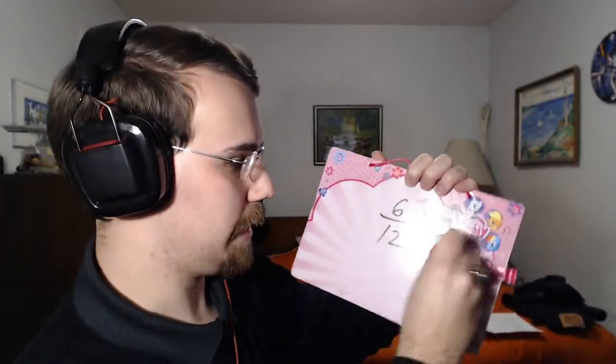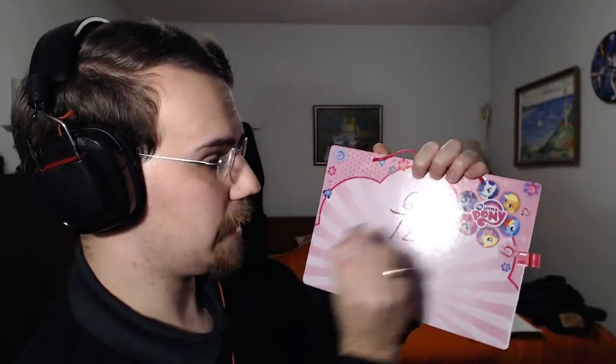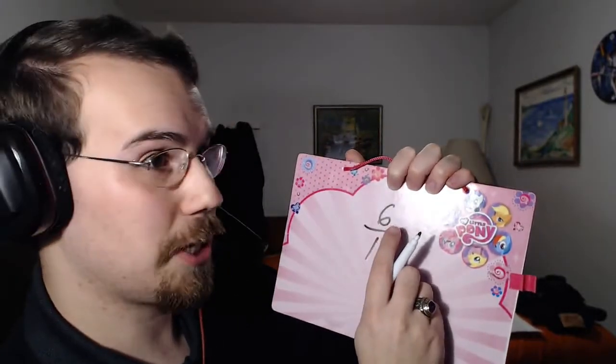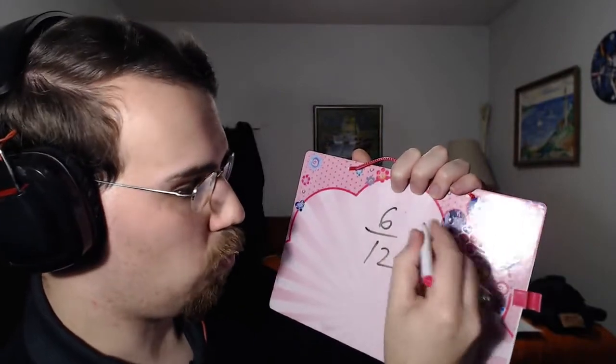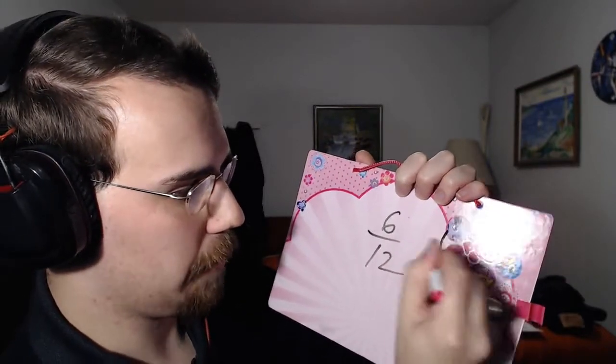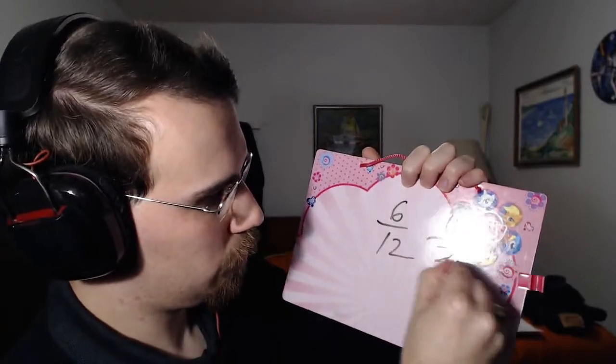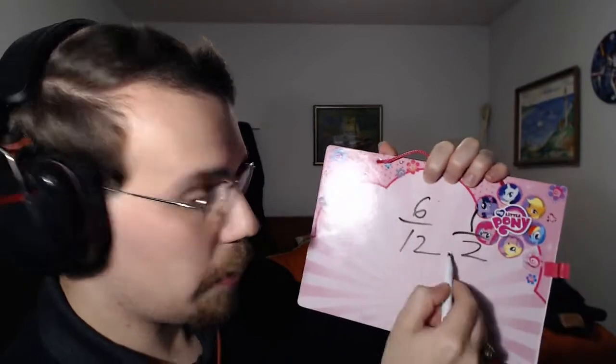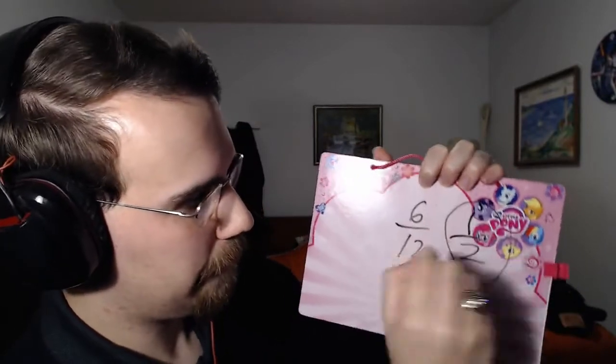But an even easier way to do that is to know the greatest common factor, like I said. The greatest common factor, we all know that 2 times 6 is 12, right? So if we take a 6 out of there, what we're going to end up with is what times 6 equals 6? 1. So we're going to have a 1 up here. And what times 6 equals 12? 2. So if we were to keep pulling those factors out, we would end up with a 1/2.